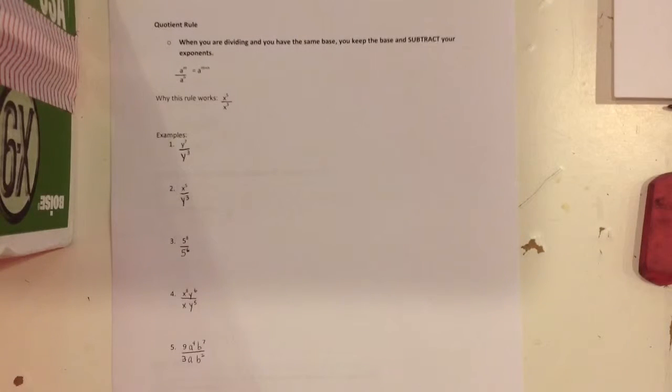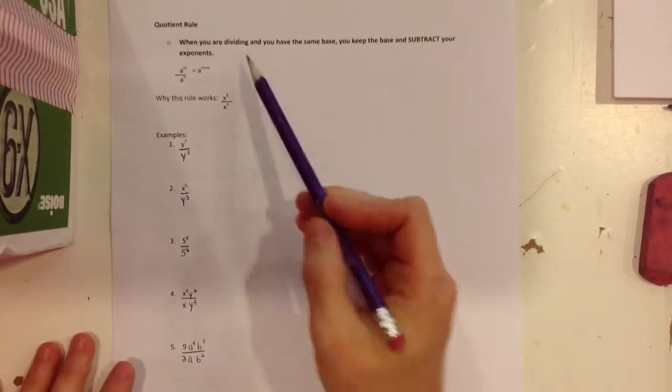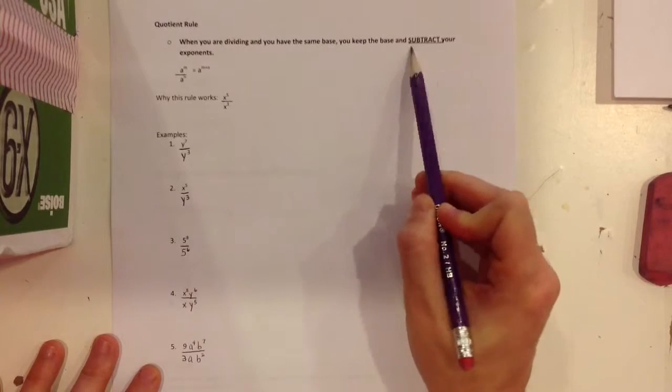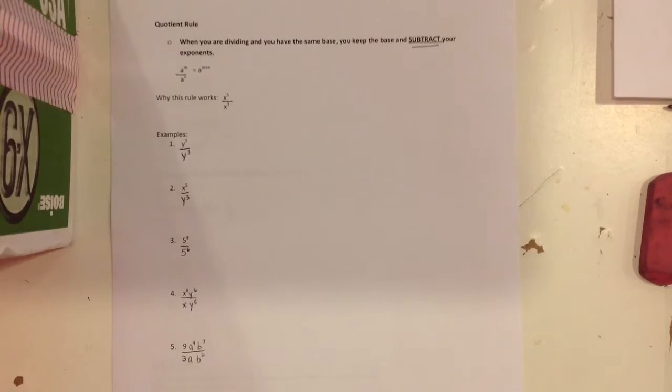The quotient rule is next. When you have the quotient rule, you're going to be dividing the numbers or the variables. So when you have the same base and you're dividing, you keep the base and you subtract your exponents. For the product rule, we were adding the exponents. For the quotient rule, we're subtracting the exponents.